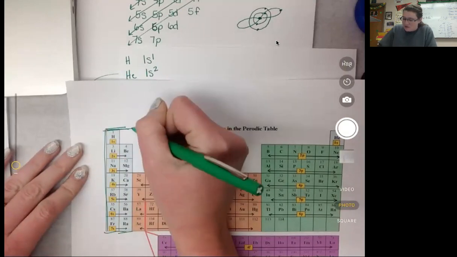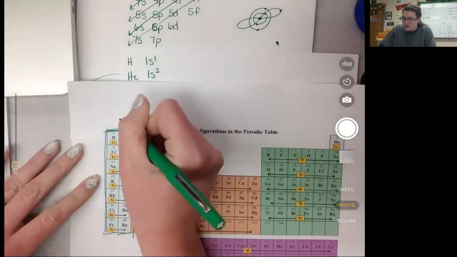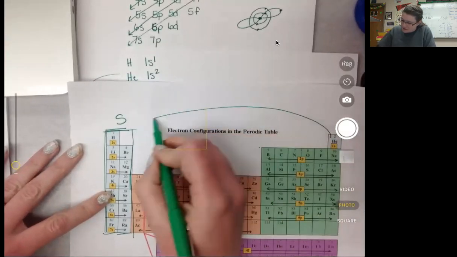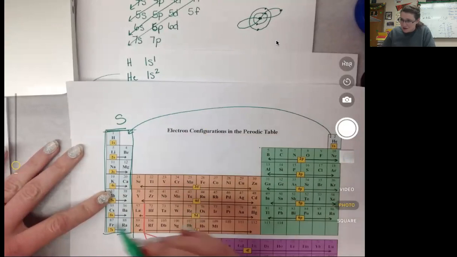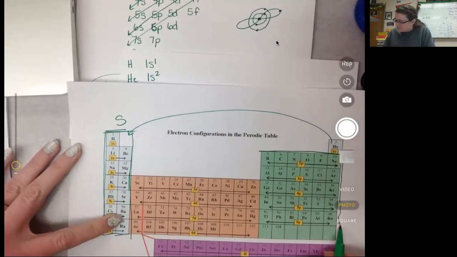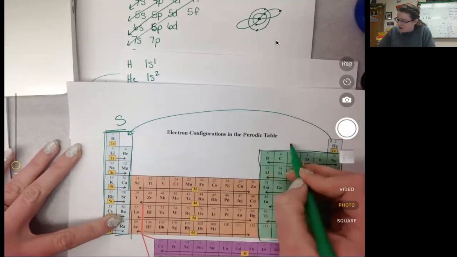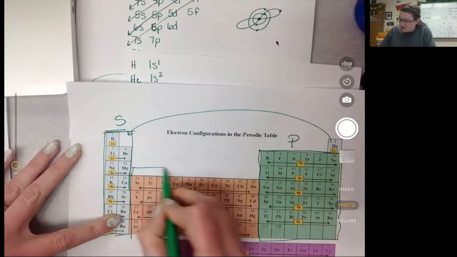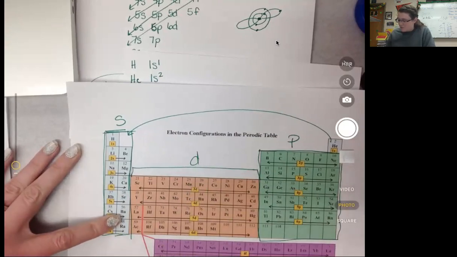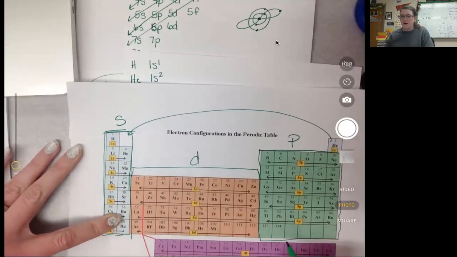This is what we call the S block. And then this green box, oh, okay, helium goes in that box, so just use your imagination, pretend it's over there. This green box over here is our P block. This middle one is our D block, and then this purple block down here is our F block.